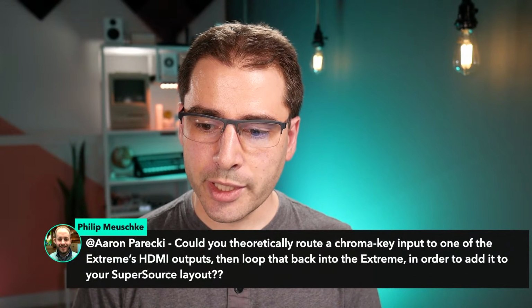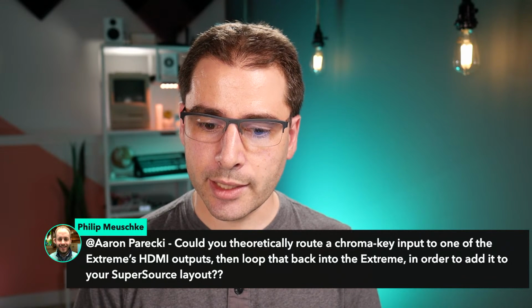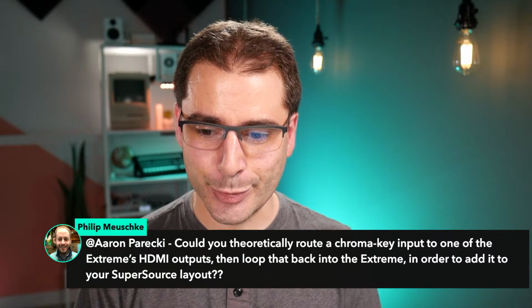Could you route a chroma key input to one of the Extreme's outputs, then back into the Extreme in order to add it to your Supersource layout?